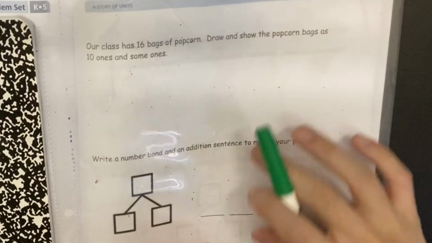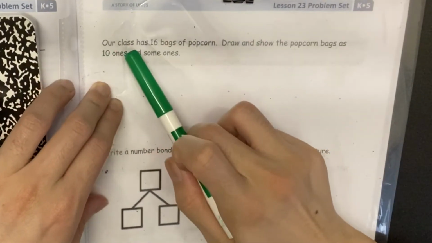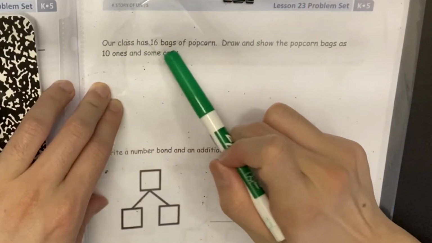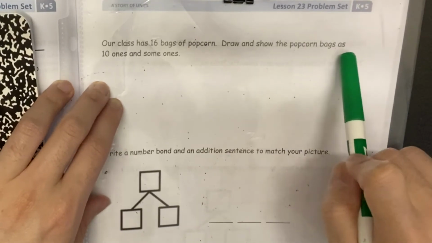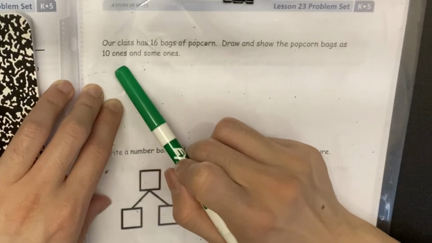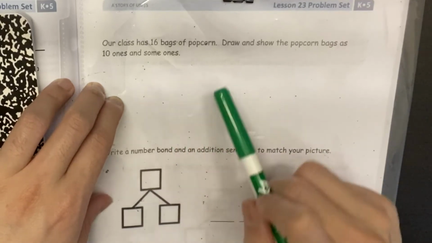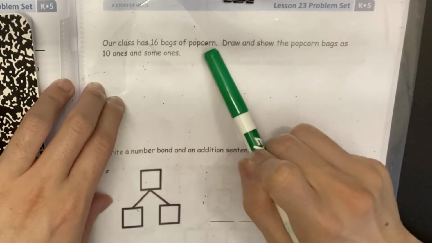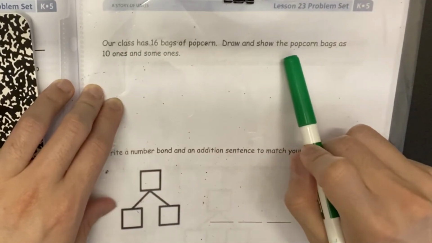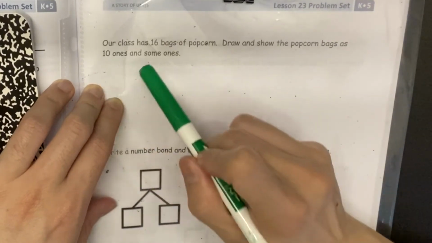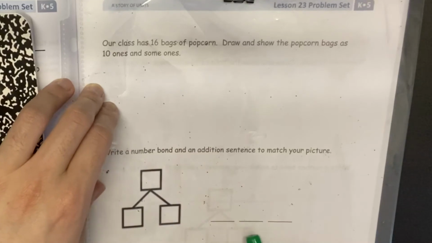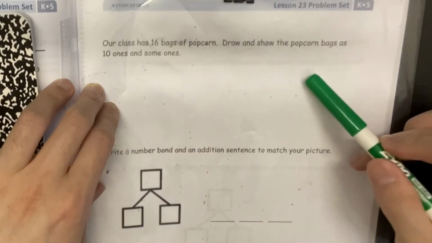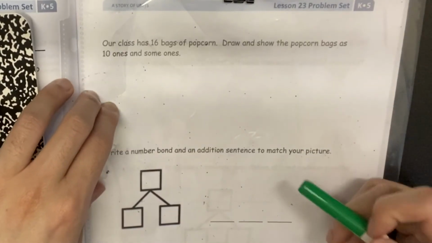Okay, so here's the last problem. It says, our class has 16 bags of popcorn. Draw and show the popcorn bags as 10 ones and some ones. Then you're going to write a number bond and an addition sentence to match your picture. Okay, so go ahead and pause the video and do that.